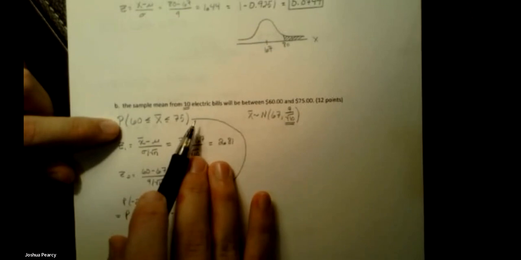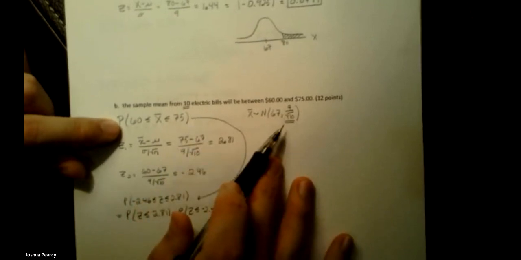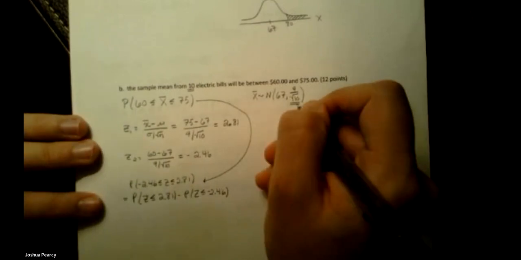It's just in this case, the distribution of the sample mean slightly changes, but the idea is still the same. I take the value of interest, subtract off the mean, and divide by the corresponding standard deviation to convert it into a z-score. It's just that the distribution of the sample means has a different standard deviation, so this denominator here is different.